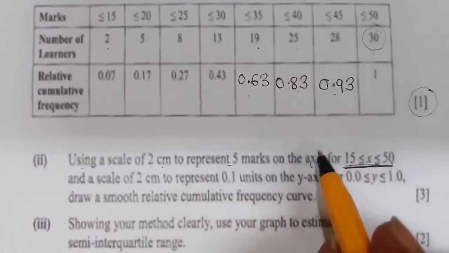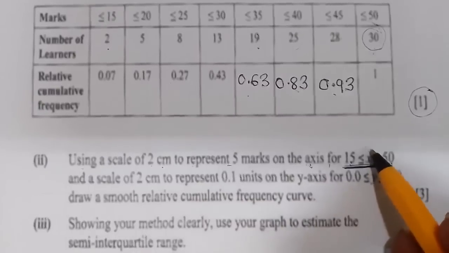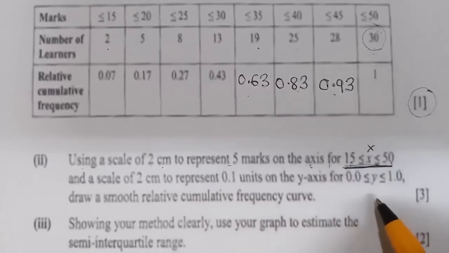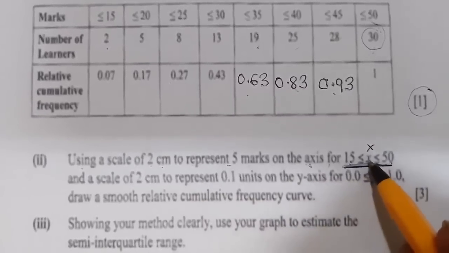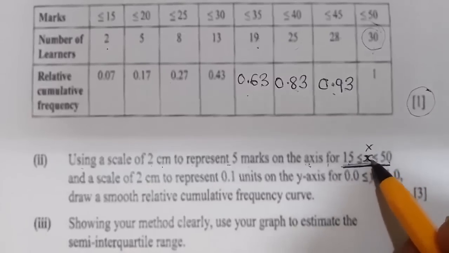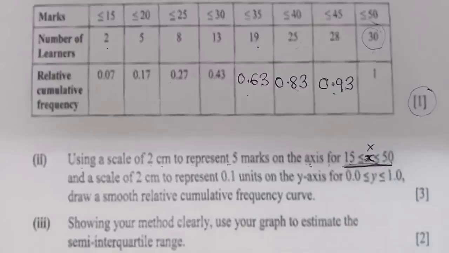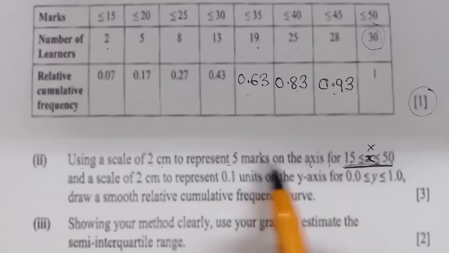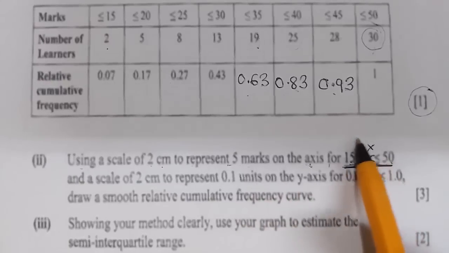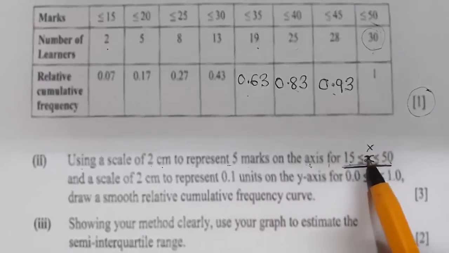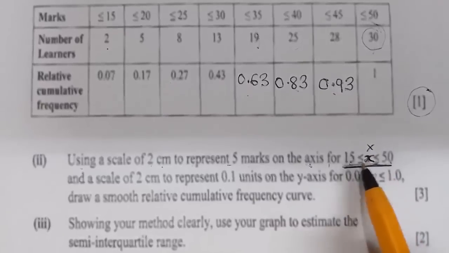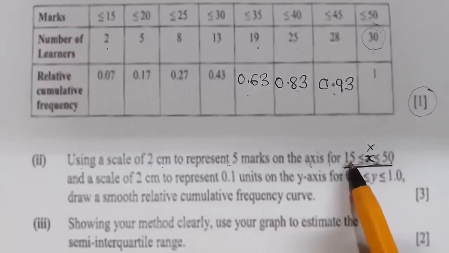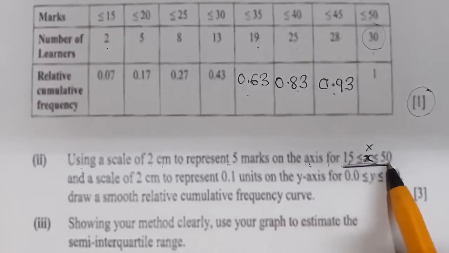On the x-axis, there is x here. You can be asking yourself, how did I know that this is the x-axis? In between these two numbers, there is x here. This is x. So this is the x-axis. So even if they haven't indicated here, on the axis for this is the range that I'm given. And in between these two numbers, there is x. So they are telling you that in the x-axis, numbers should start from 15 to 50.